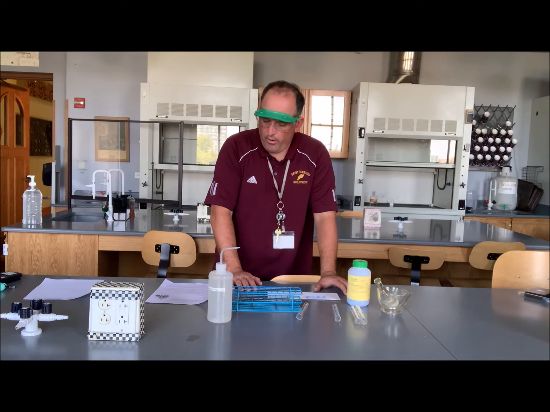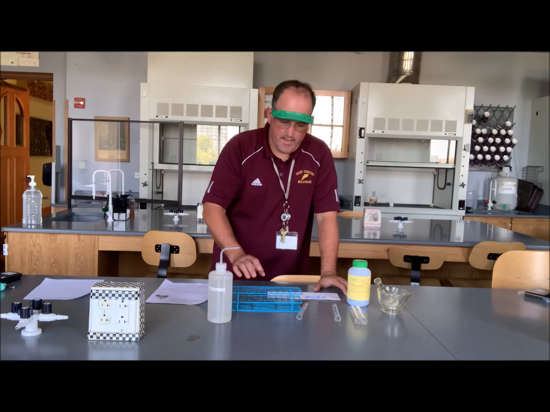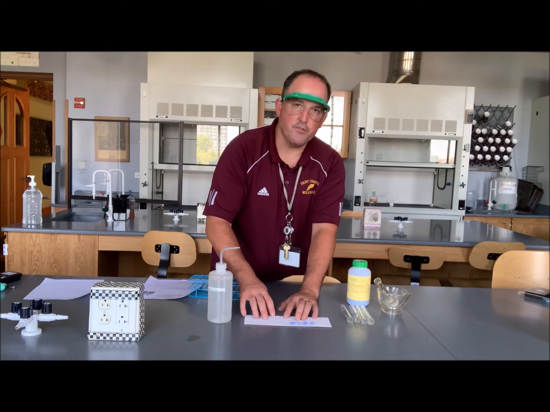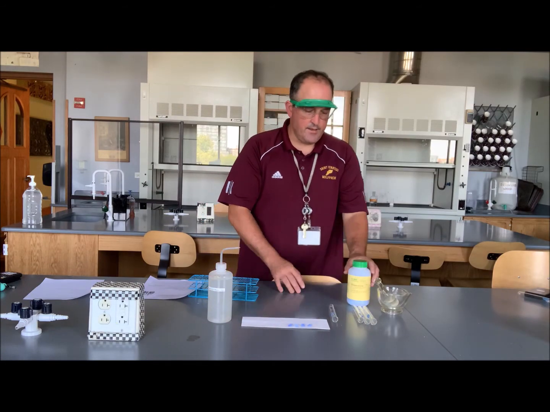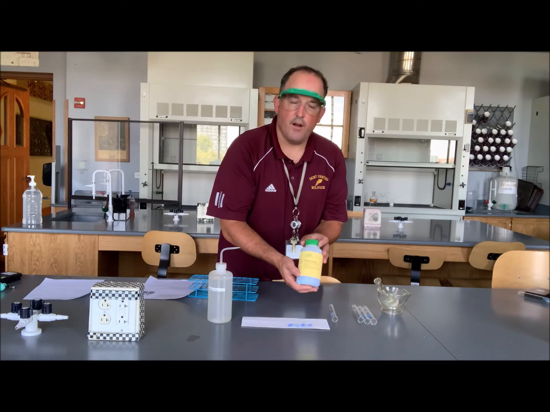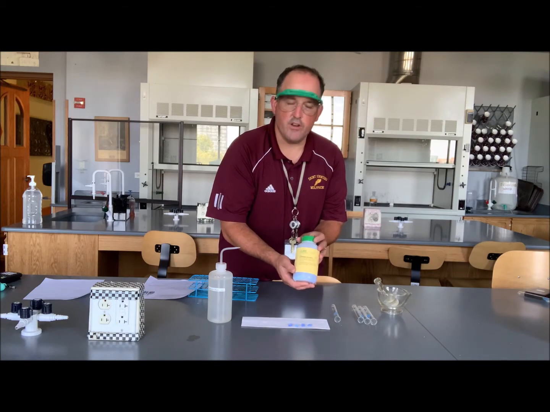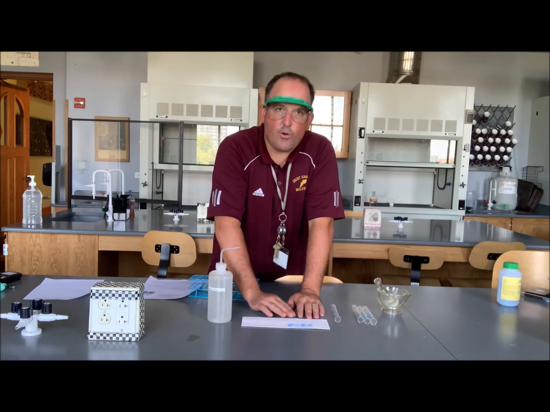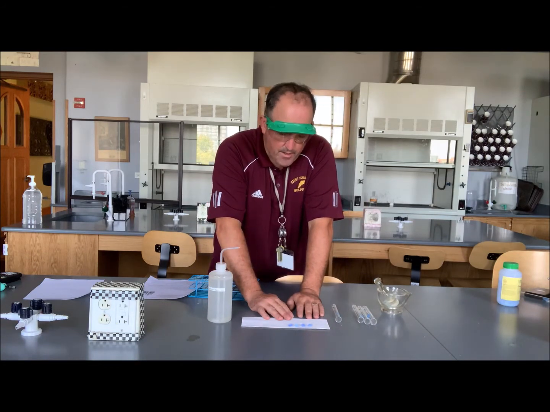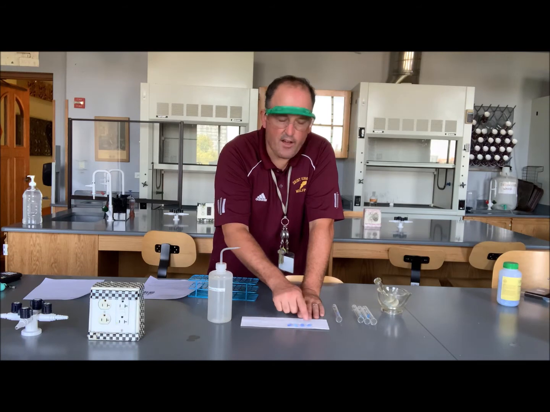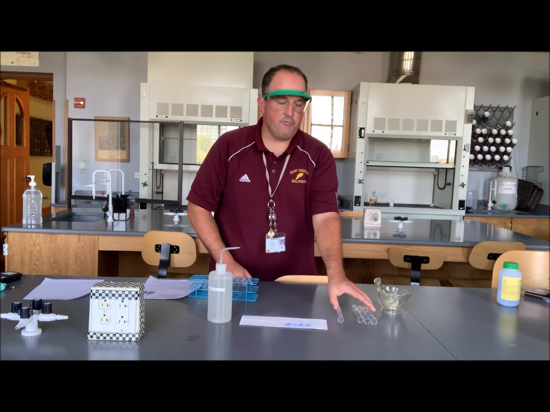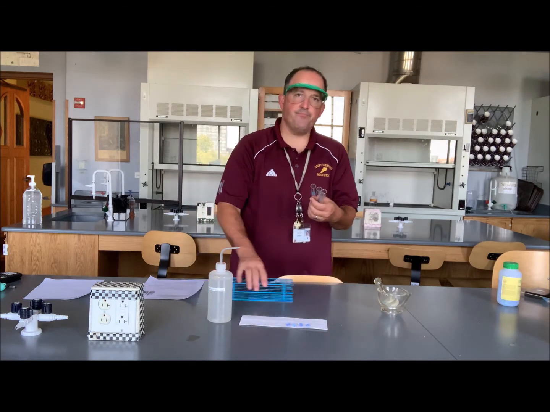So in part one of this lab, we're going to take 4 equally sized pieces of copper 2 sulfate pentahydrate. It's this stuff, this same material we used in the water hydration lab. And since this is a qualitative lab, it doesn't have to be perfect, but I've got 4 roughly equal sized crystals here. What we're going to do is set up 4 test tubes.